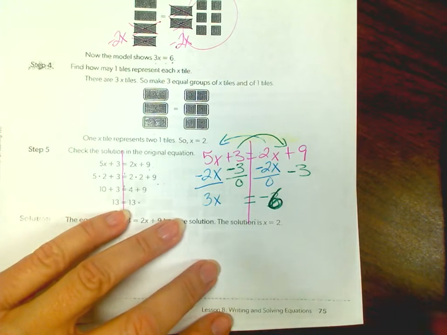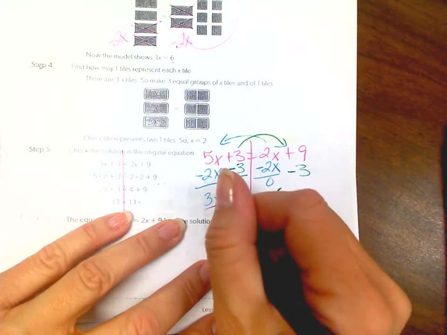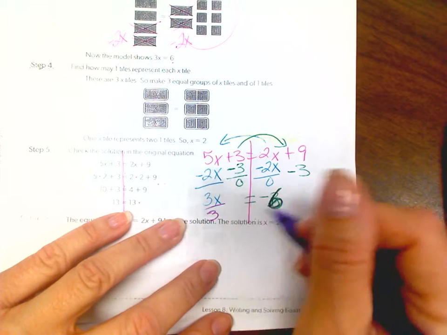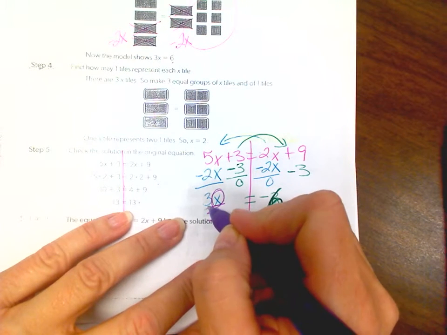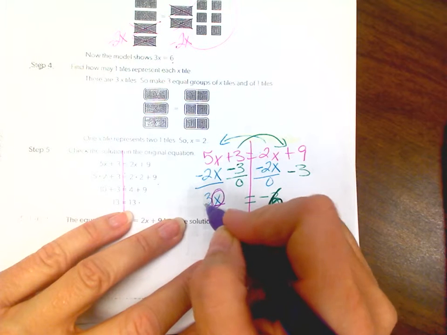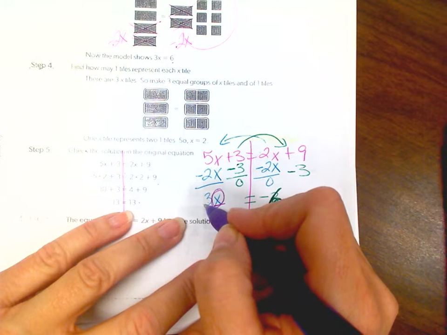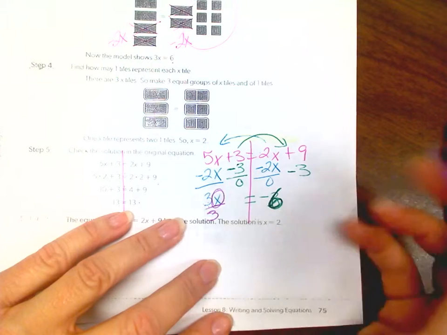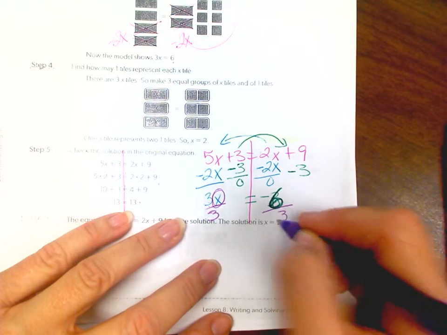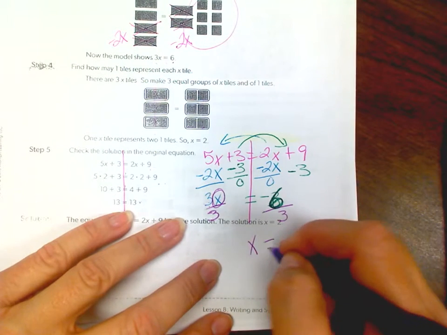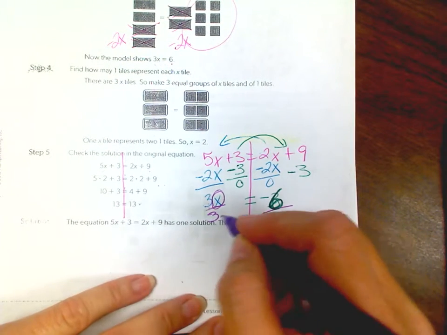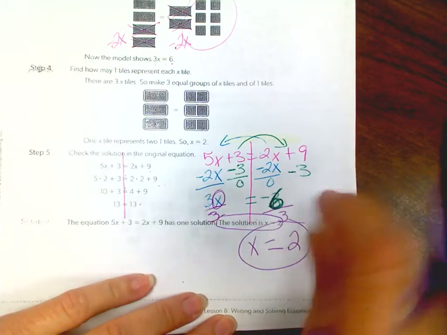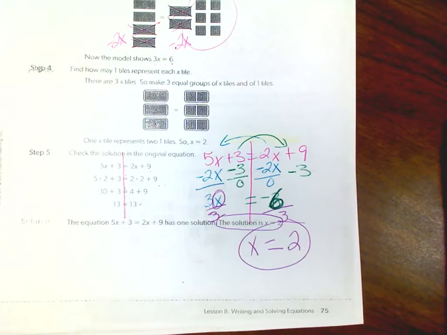So to divide by 3, because you're going to circle your variable and ask, what is it doing to your number? It's multiplying. So to get it off of the variable, I have to do the opposite, which is to divide. Divide each by 3, x equals 2. Okay, and that is exactly what they got. The solution is x equals 2.